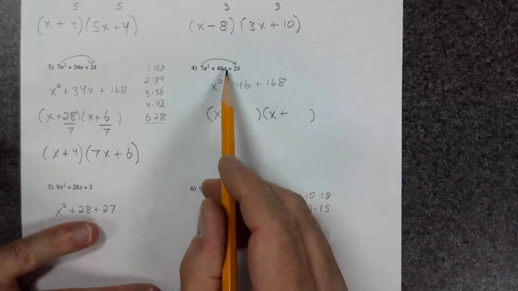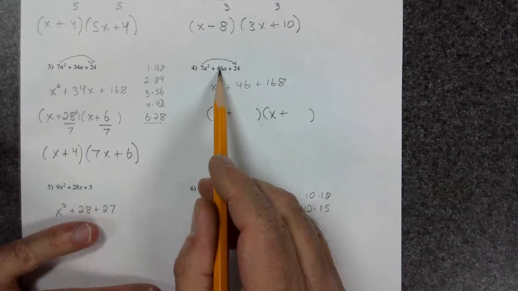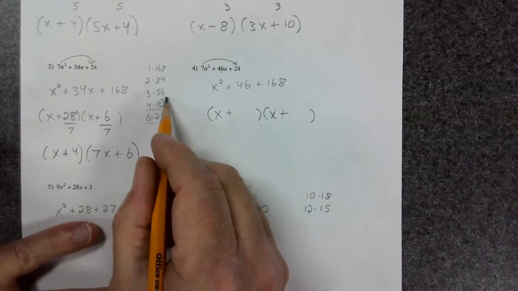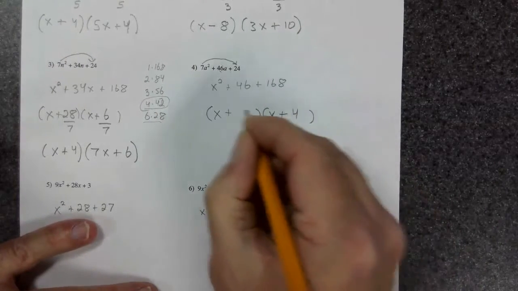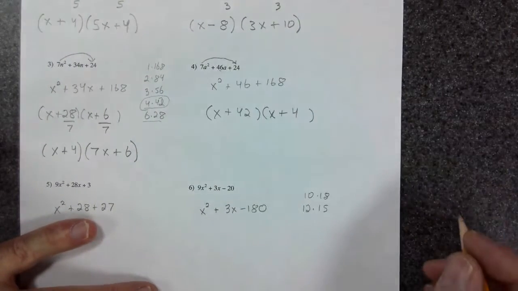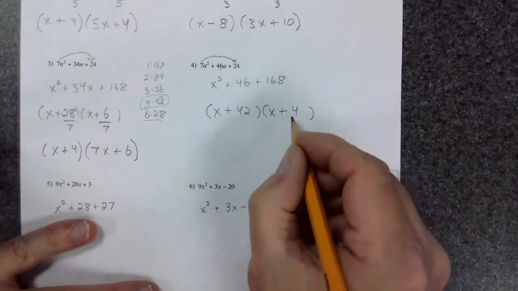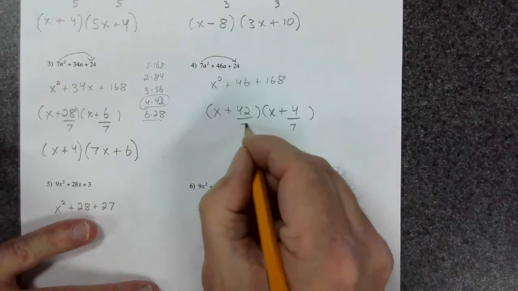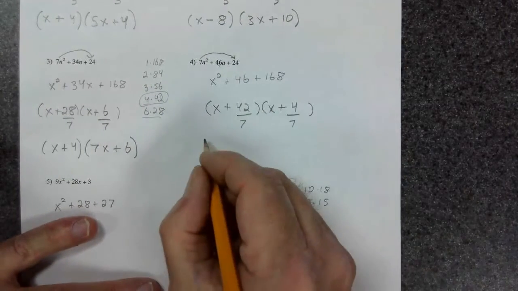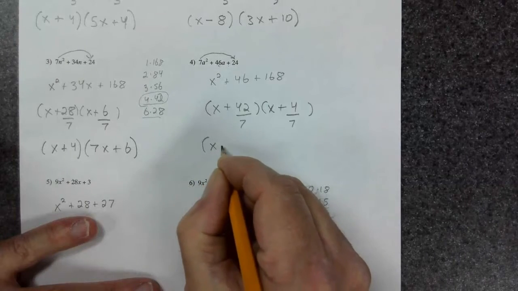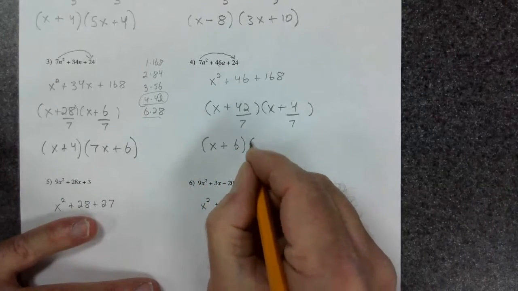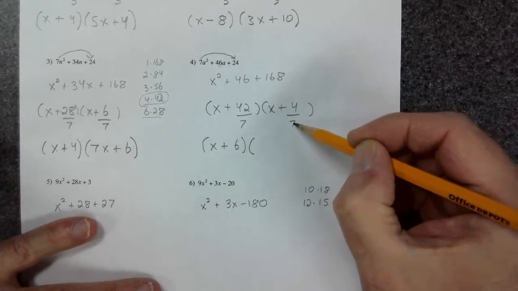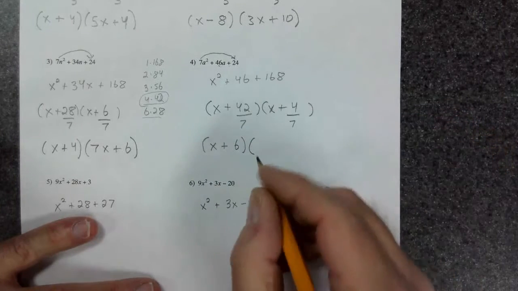Again, I'm looking for two numbers. When I add them together, I got 46, so that's these two right there, 4 and 42. All right, I slid back the 7s, and I divide the 7 back out, divide the slide, simplify, and write your answer. 42 divided by 7 is 6. This is already simplified, so just take the 7 and put it in front of the x.